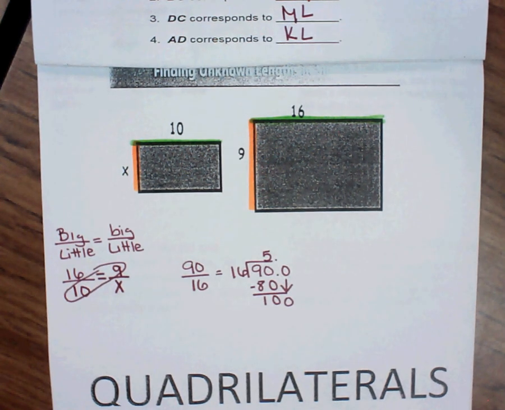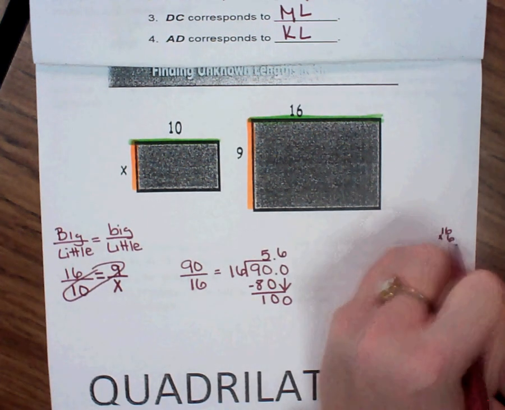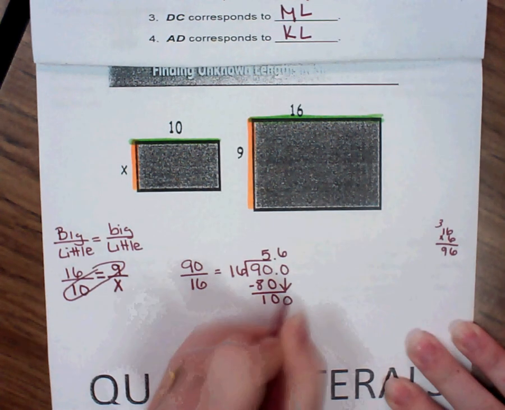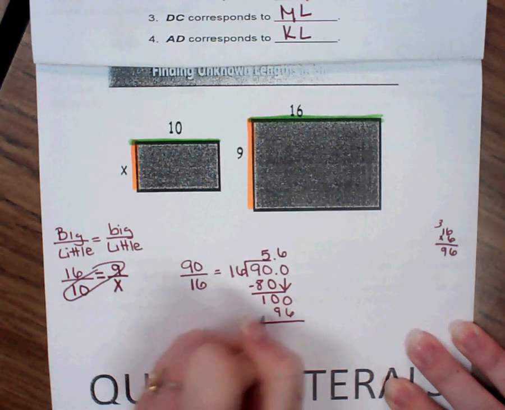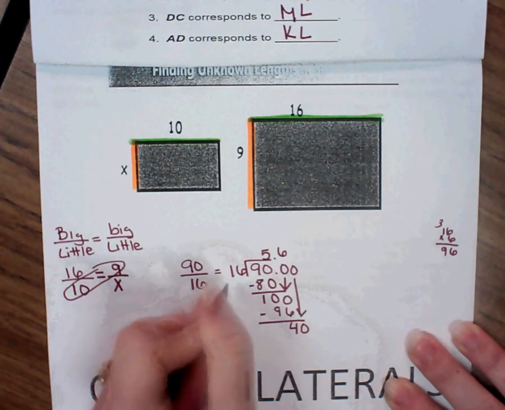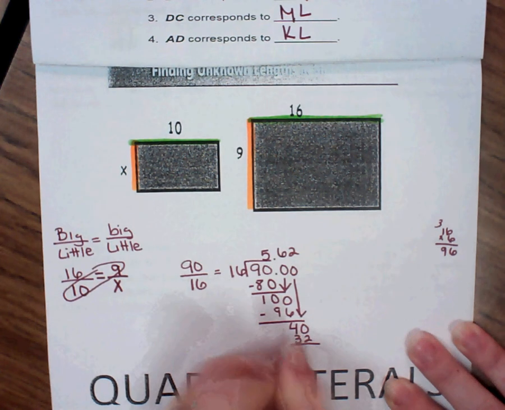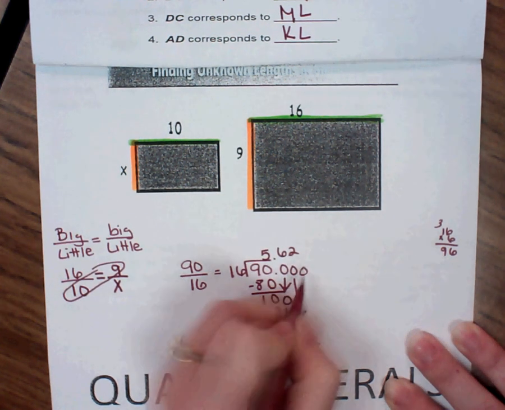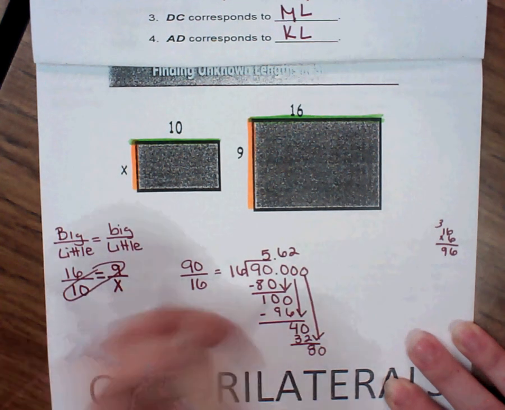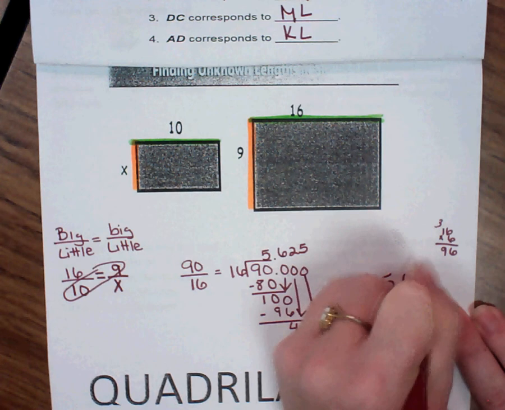16 goes into 100 6 times, which is 96. Add another 0. 16 goes into 40 2 times, which is 32. Add another 0. 16 goes into 80 5 times. So that means X is equal to 5.625.